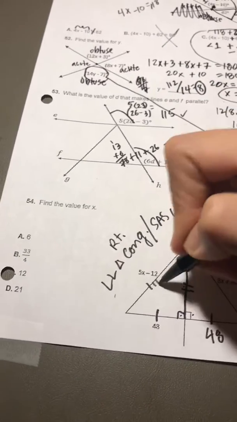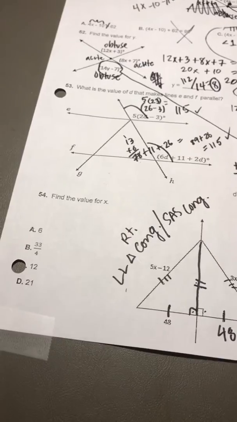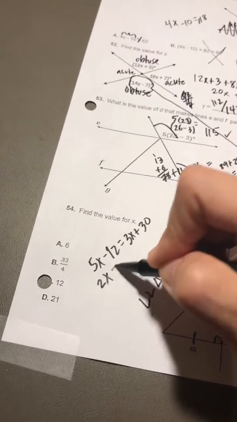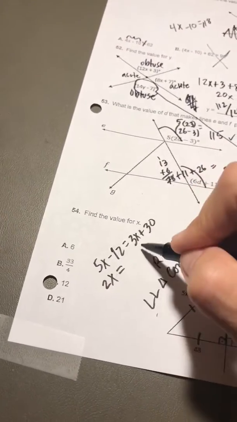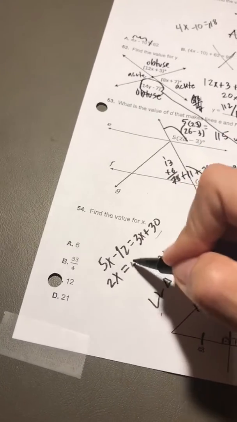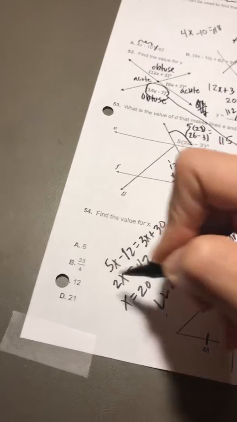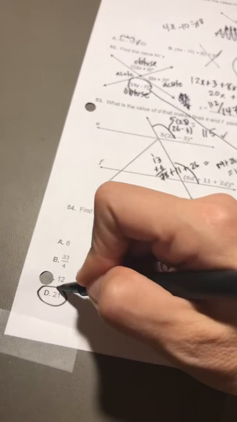This side should equal this side. The two hypotenuses should be equal. So 5x minus 12 should be equal to 3x plus 30. So this would be 2x. Subtract 3x on both sides, add 12 on both sides, I get 42. So x is 21, and that is one of my answer choices.